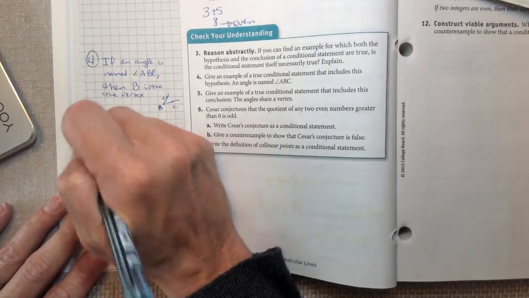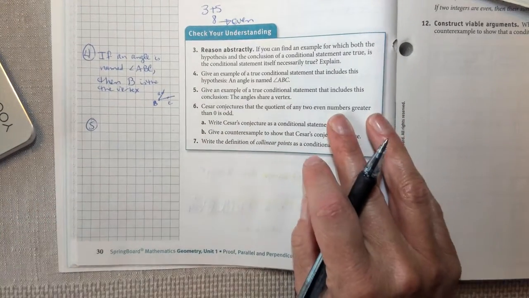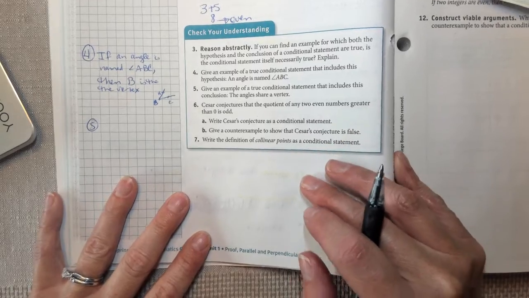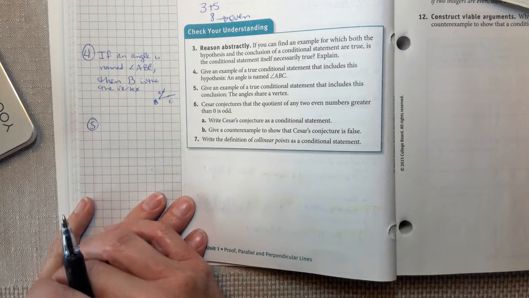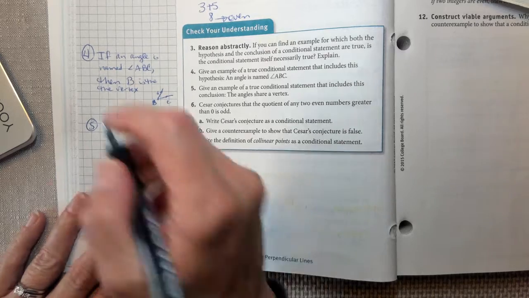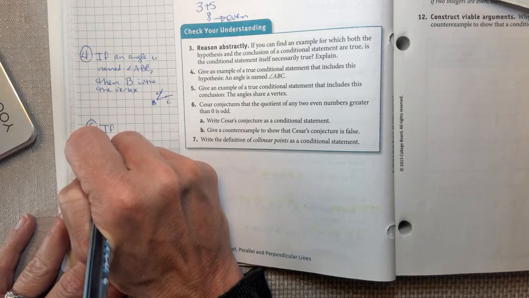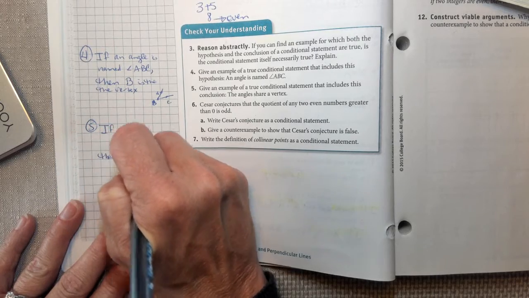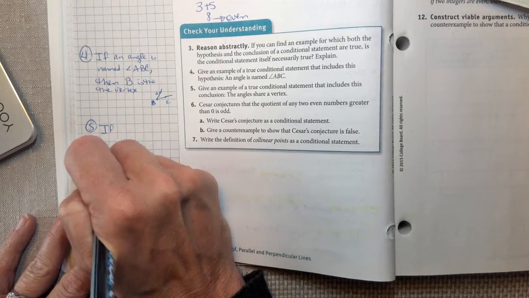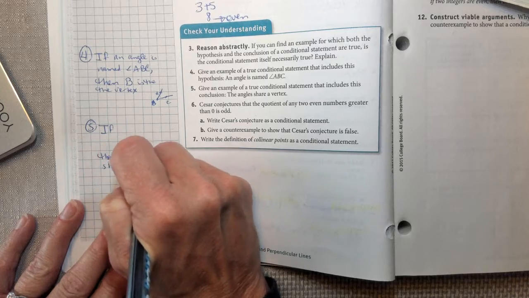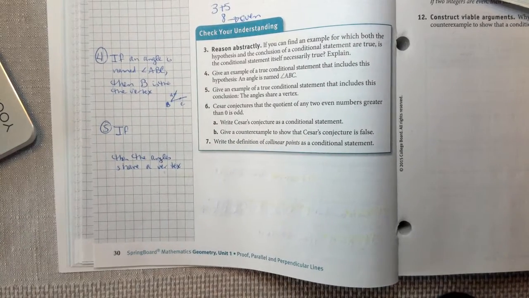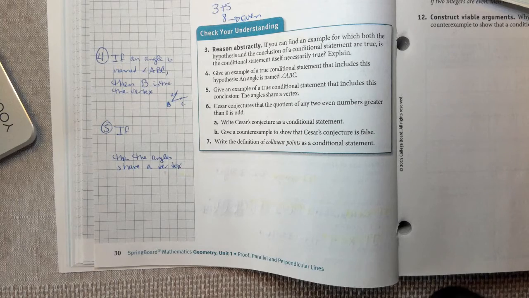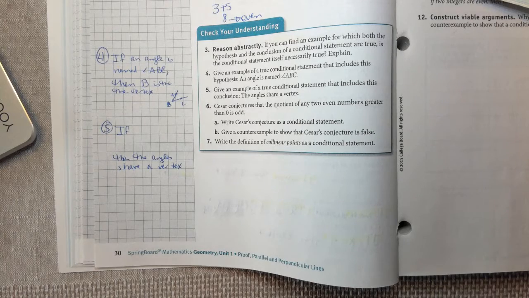Let's take a look at number 5. There might be some others, but that one to me is the one that jumps out to my math teacher brain. Number 5, give an example of a true conditional statement that includes this conclusion. So I need to have an if and I need some space. Then the angles share a vertex.